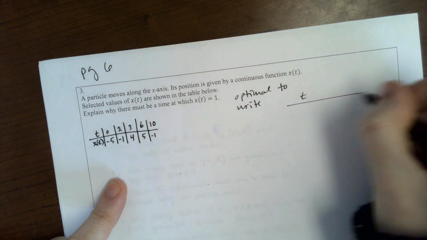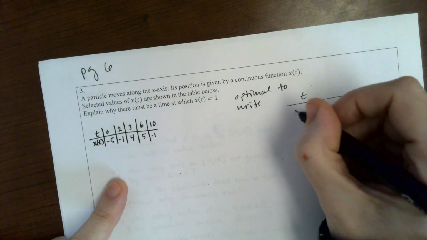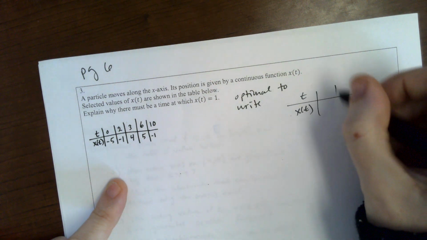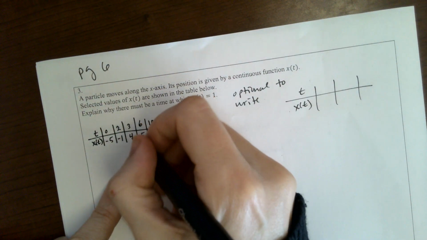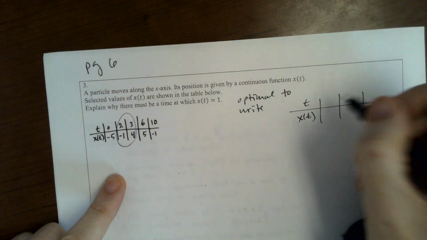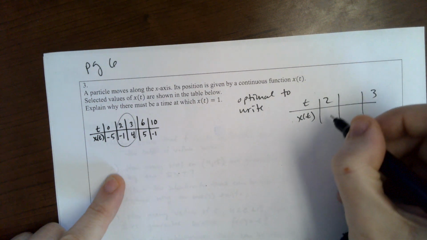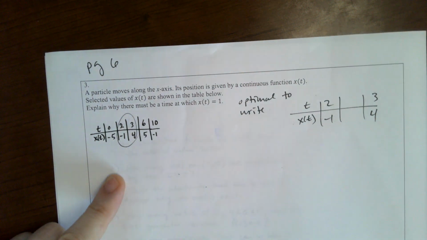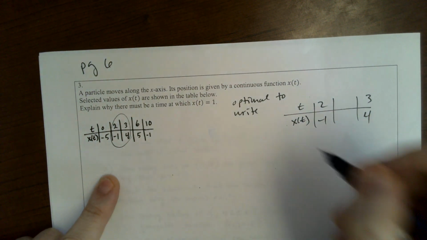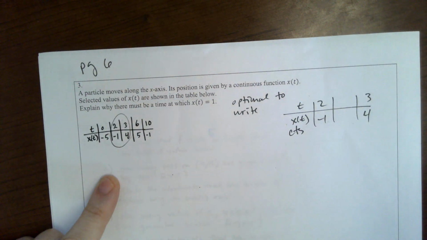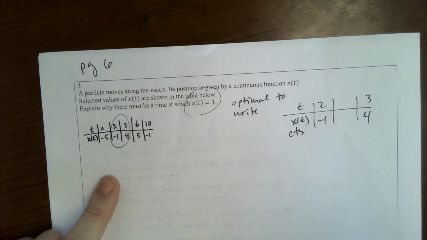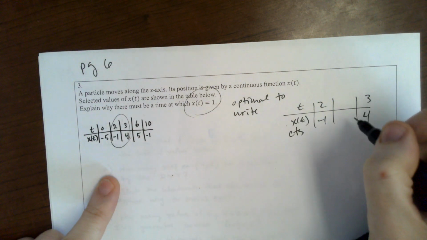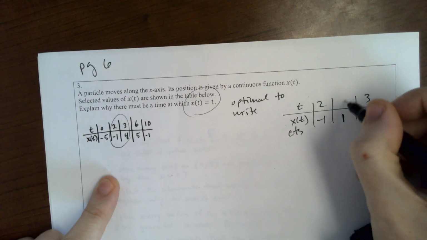Okay, so let me just do an expanded table with 3 columns. I already chose that I'm going to use that subinterval, so I'll put 2, 3. And x of t is continuous, I know that. They want me to explain why there's got to be a time where this is happening.